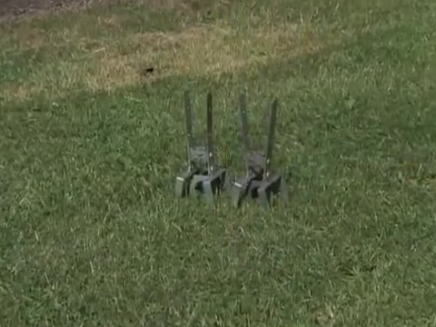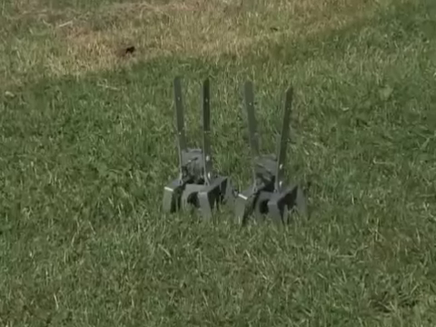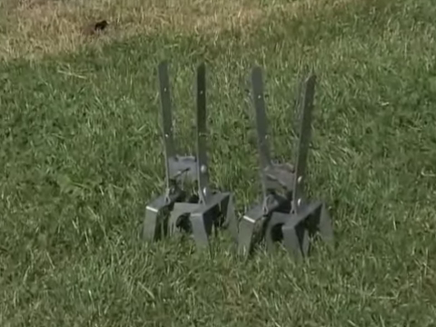Let's focus on the preparation of the trap itself and go through a checklist that will ensure the trap will function properly when we place it into the tunnel.